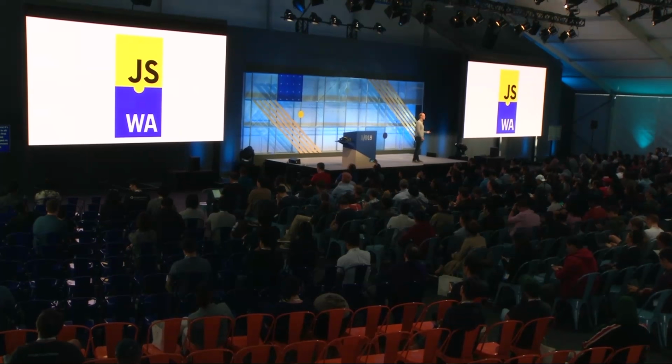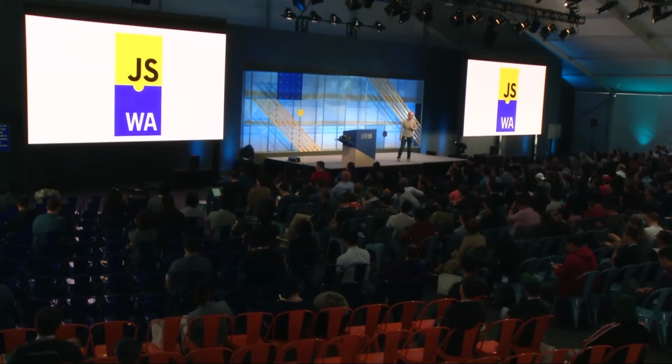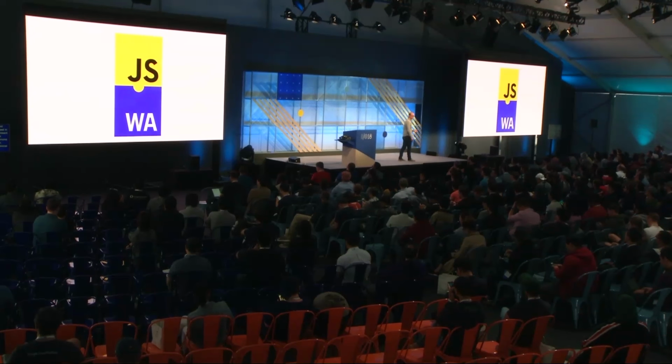WebAssembly isn't meant to replace JavaScript, though. The two were designed to interoperate. And within Chrome, it's actually the same team working on both. Rather, WebAssembly is the foundational power that unlocks the ability to create new native-like experiences on the web. And it even gives you a porting path to move your applications to the web without having to rewrite them.